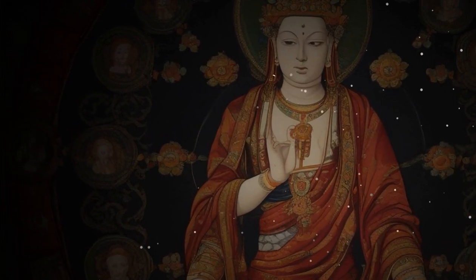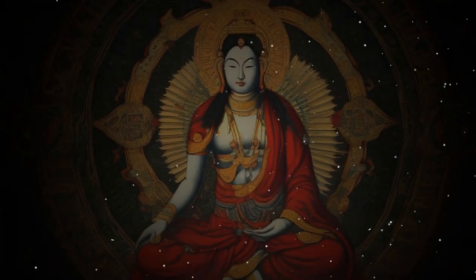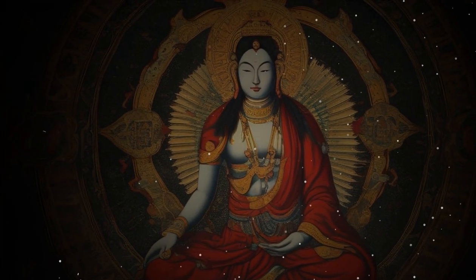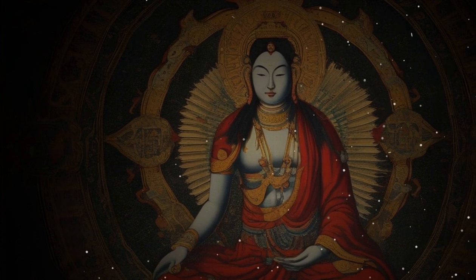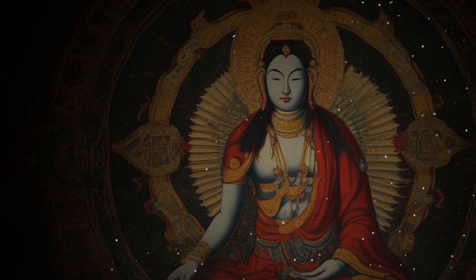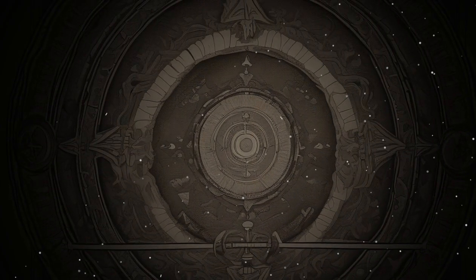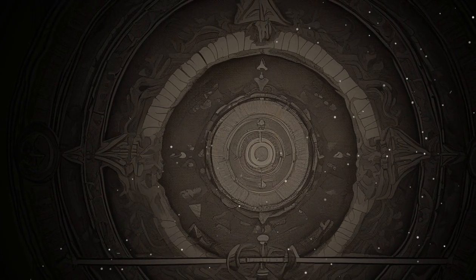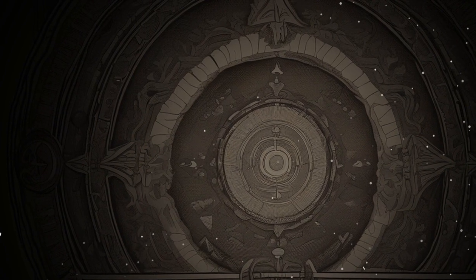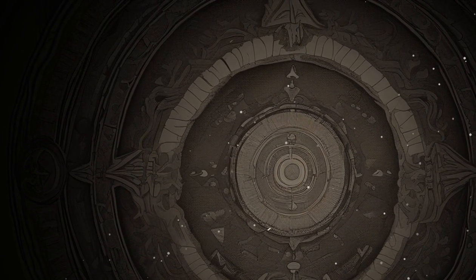One of the main steps in Tibetan visualization is creating a detailed mental image of a deity or sacred symbol. This image serves as a channel for spiritual energy, a focal point that helps the mind discipline itself and connect with the divine. A classic example of this practice is the visualization of Avalokiteshvara, the bodhisattva of compassion.